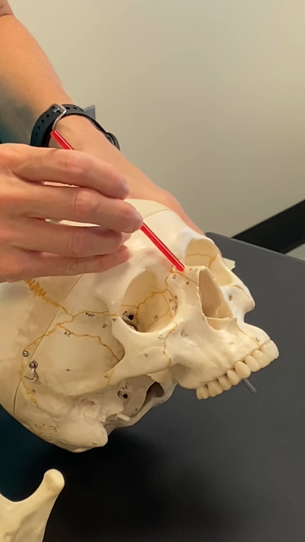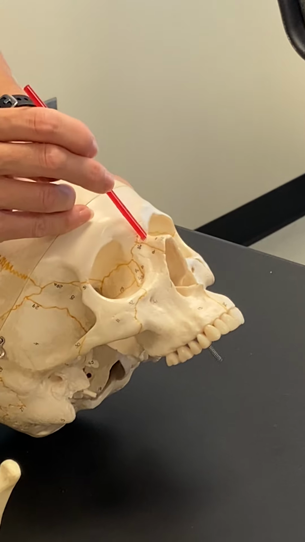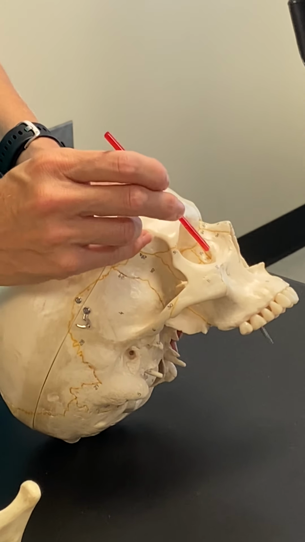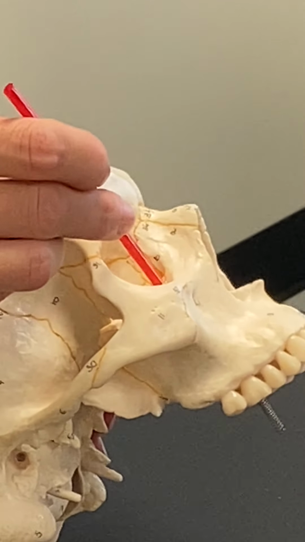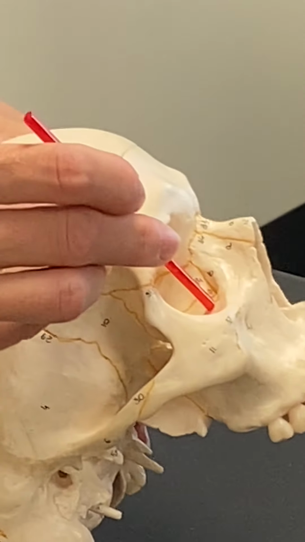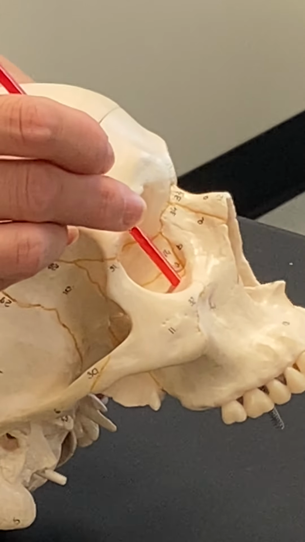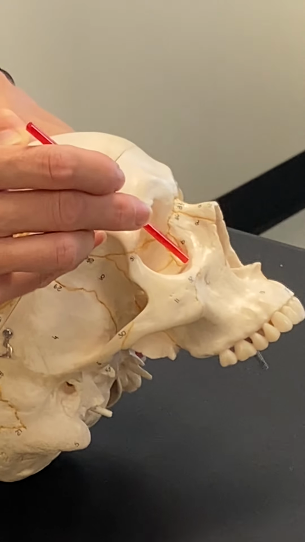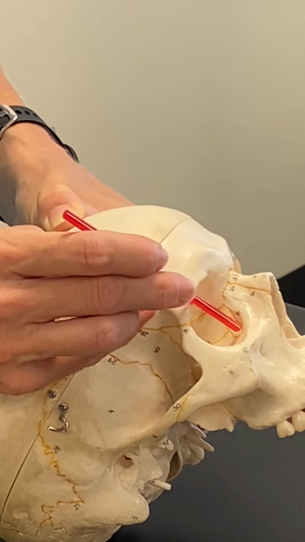Nasal bones, those are pretty intuitive. They're up here at the top of the nose. They're rather small. And the smallest bone of the skull is the lacrimal bone. So that's right here, the corner of the eye, and it has a little tiny depression in it called the lacrimal fossa. That's where there is a membranous sac that sits and it collects tears.